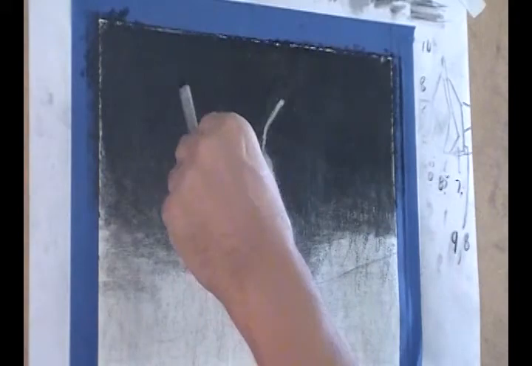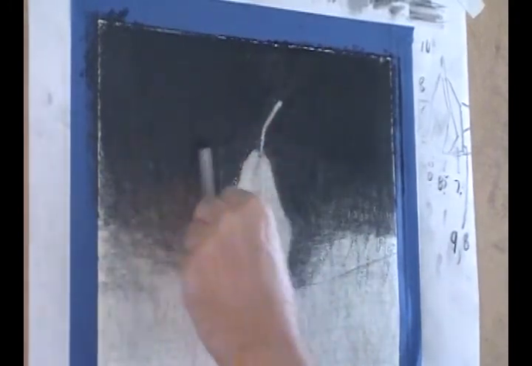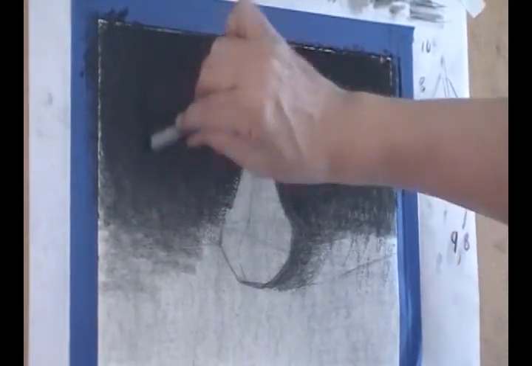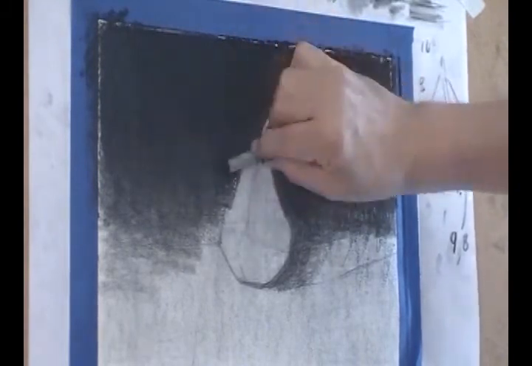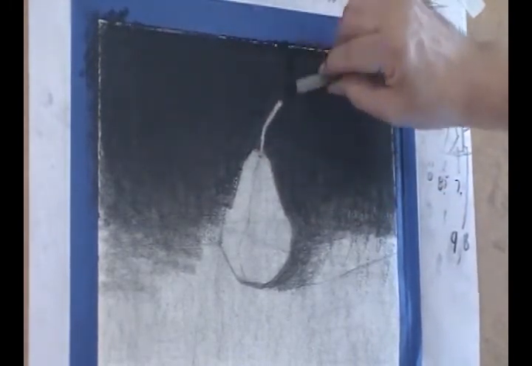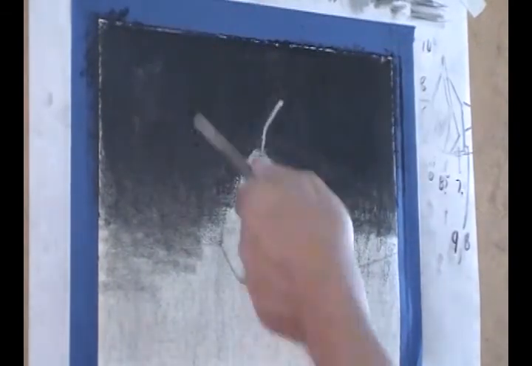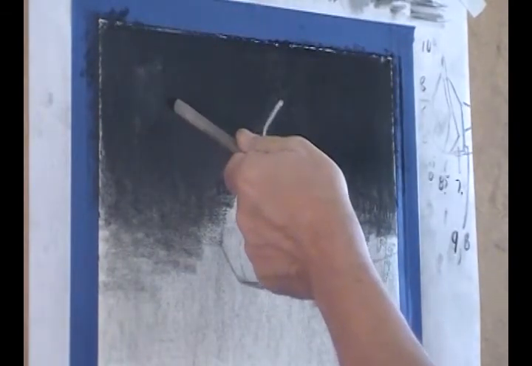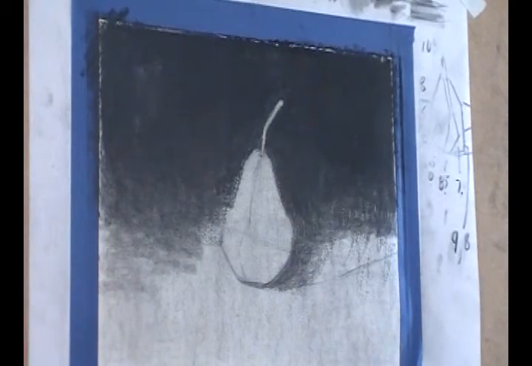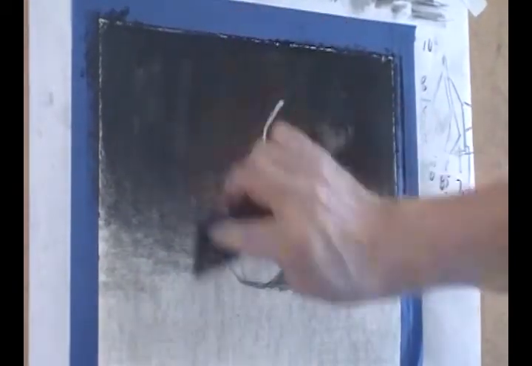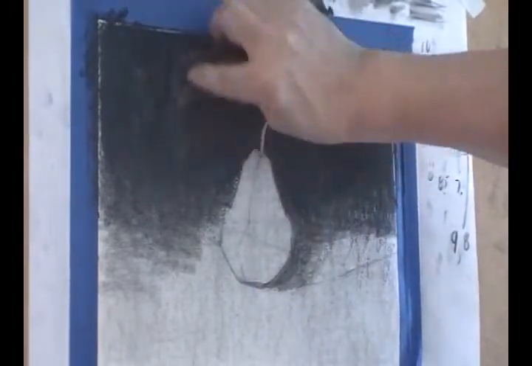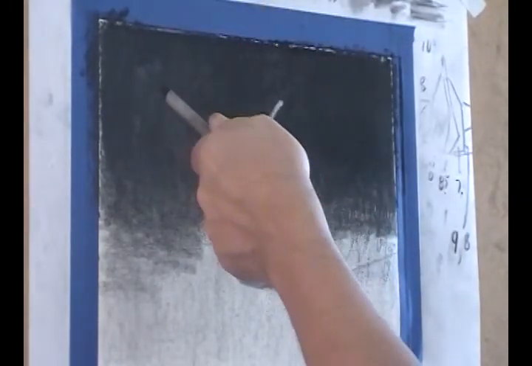As I blend with the blender, I'm doing horizontal and vertical strokes like that. Now, I'm not using the chamois cloth. If I were to use the chamois cloth, look what it does. It can take it to the white. If I use the cotton rag, it somewhat takes it to the white, but not as much as the chamois cloth.